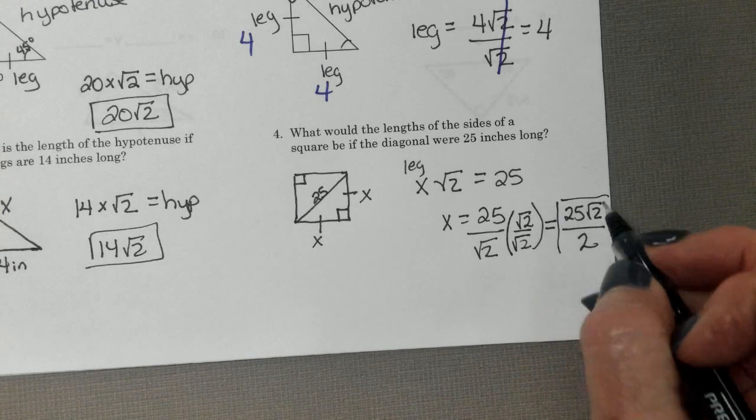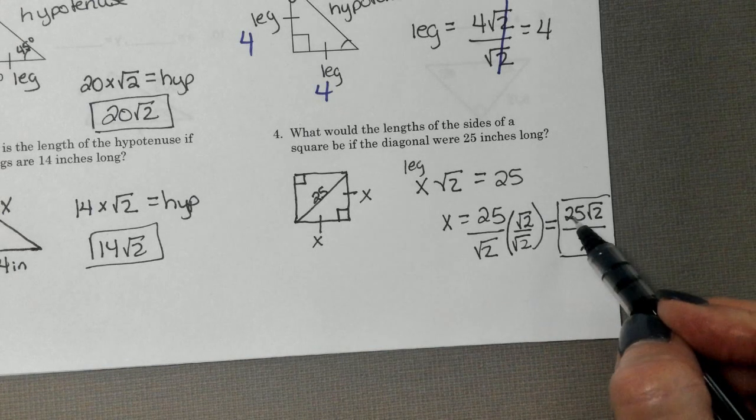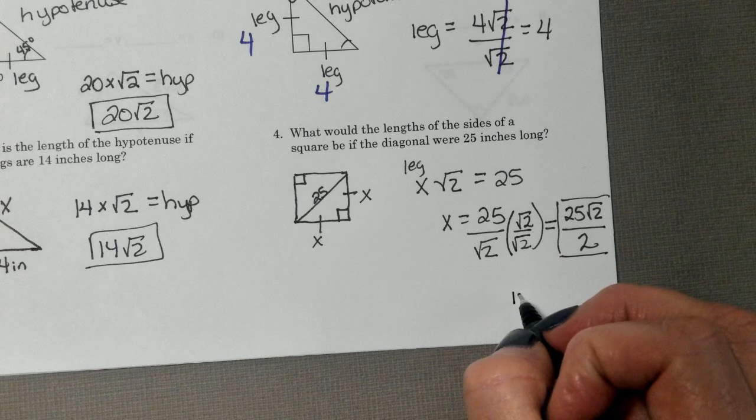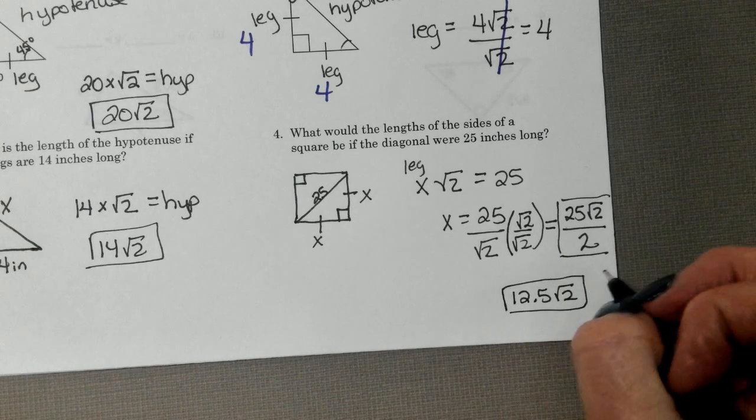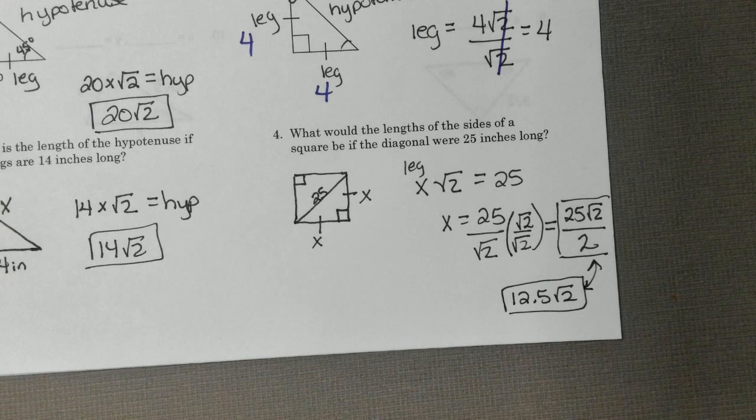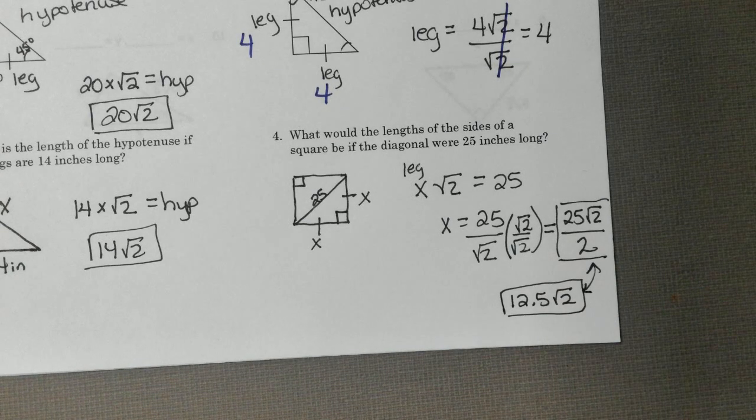That looks like a funny answer. You could write that as 25 divided by 2, and that would be 12.5 root 2 if you like that answer better. But both of these represent the same thing. I would accept it either way.